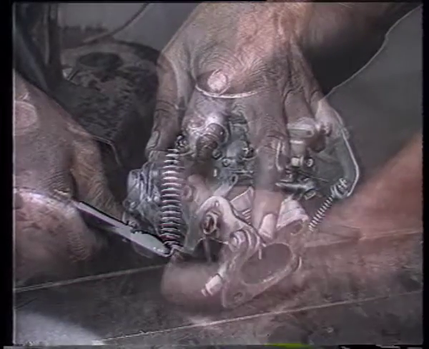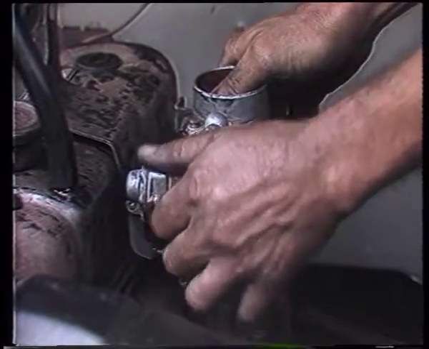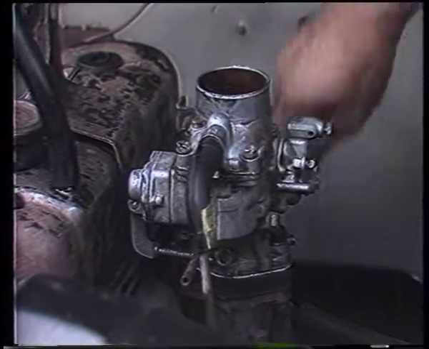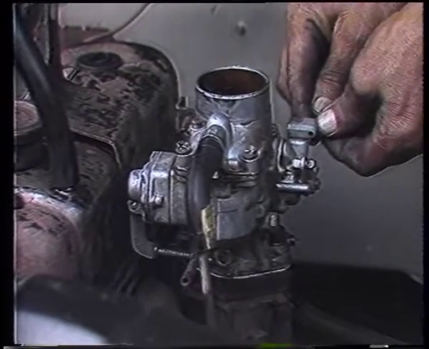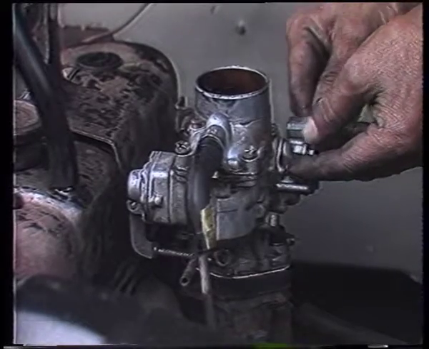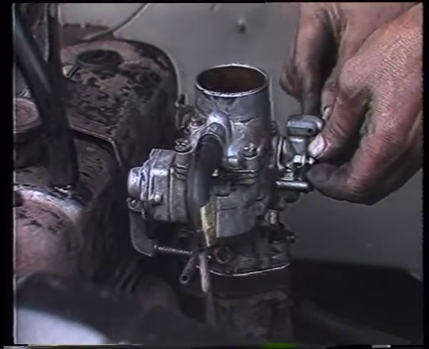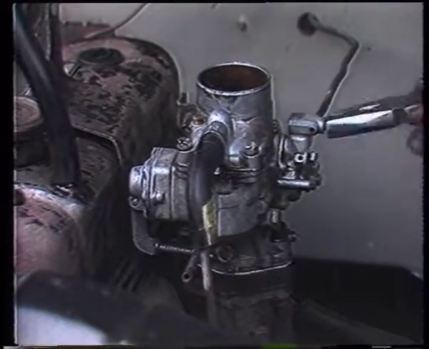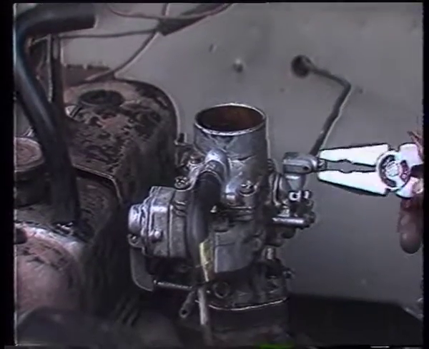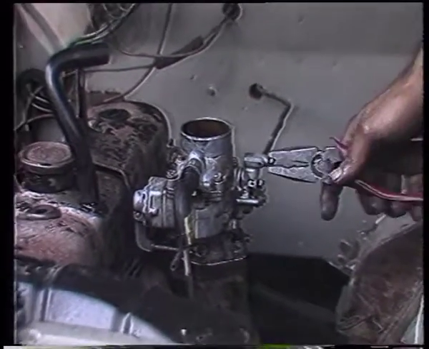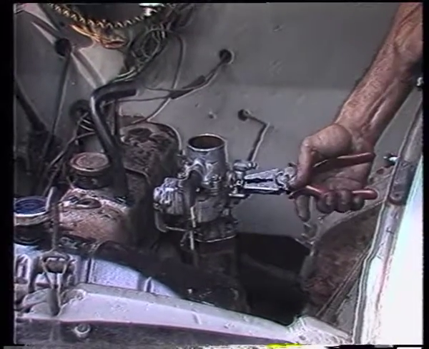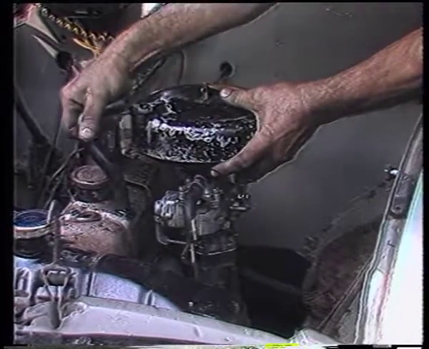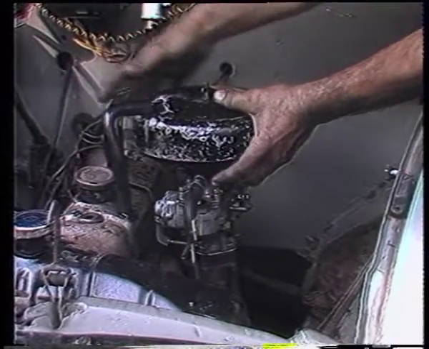Place the carburetor back on the engine and connect the fuel inlet pipe. Tighten all joints and fit the accelerator wire back. Fit the air cleaner back on top of the carburetor.